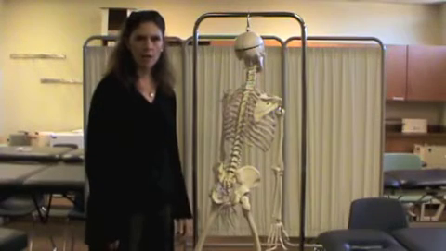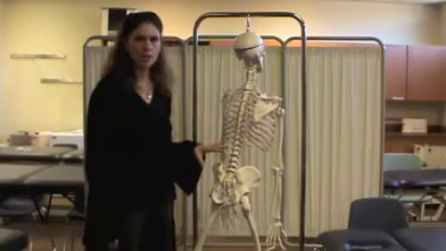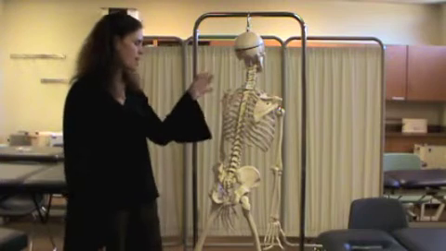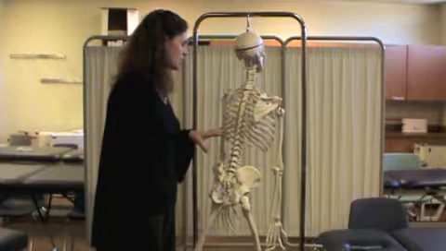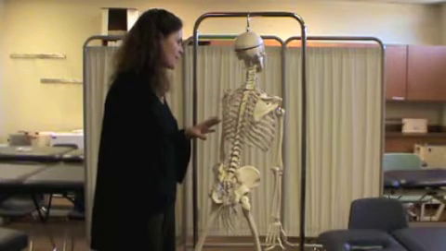In this video, I'm going to talk about muscles of the trunk, in particular the back extensors and then the muscles of the abdominal wall. So the largest group of back extensors is the erector spinae. It's a superficial group of back extensors.